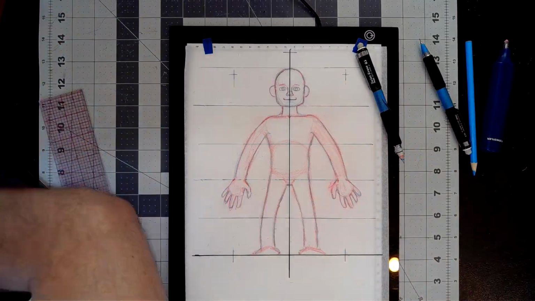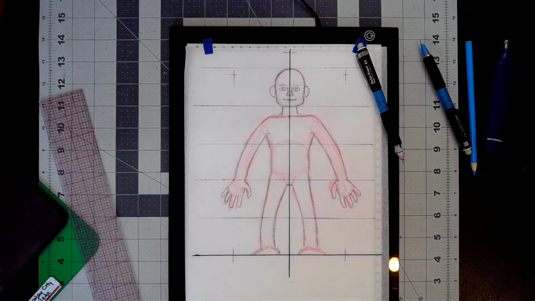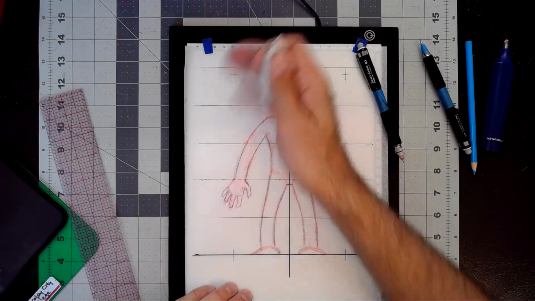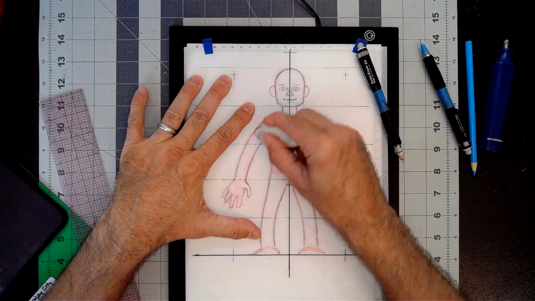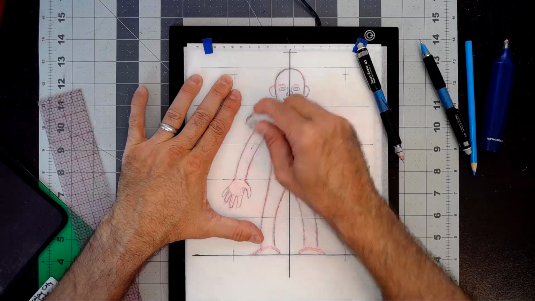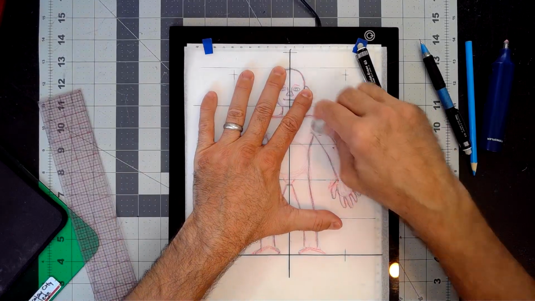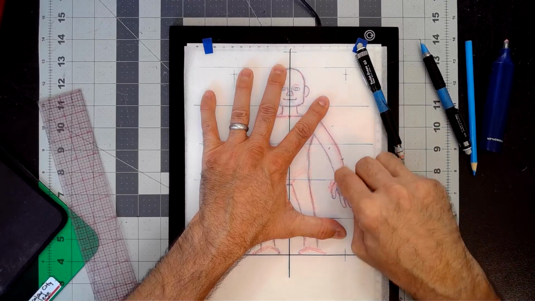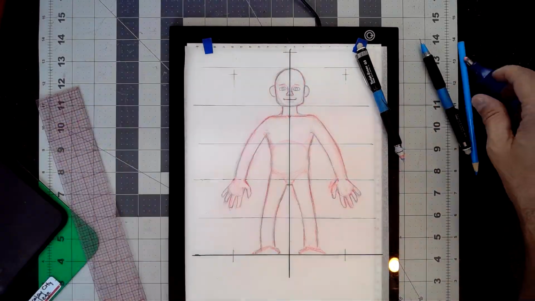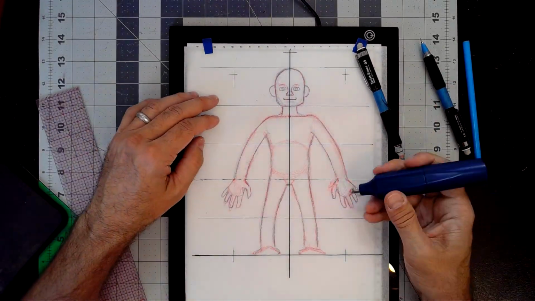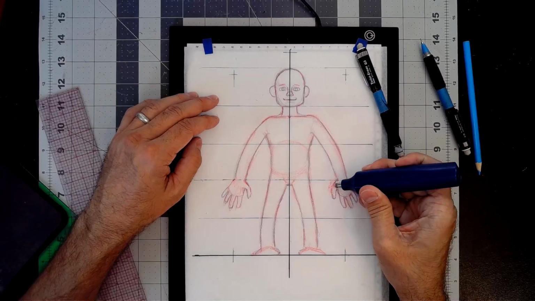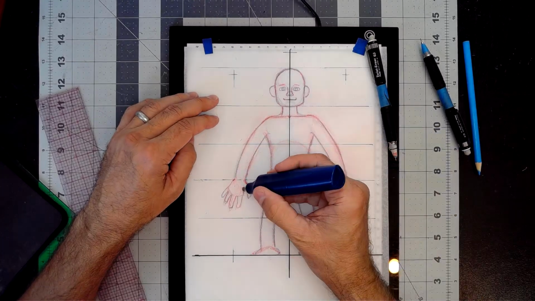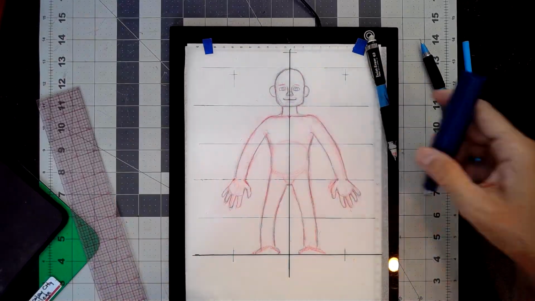And I need to be a little bit softer with this. Get the big fatty. There we go.